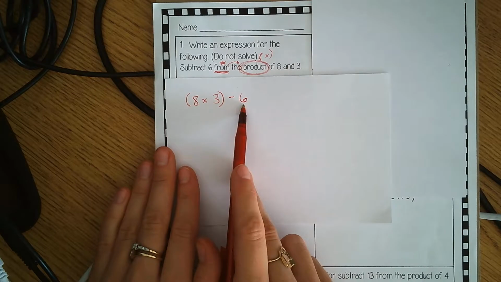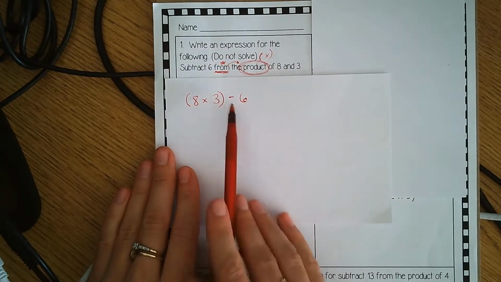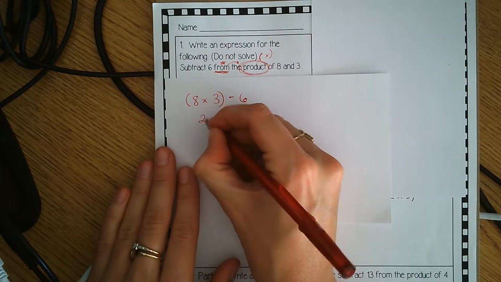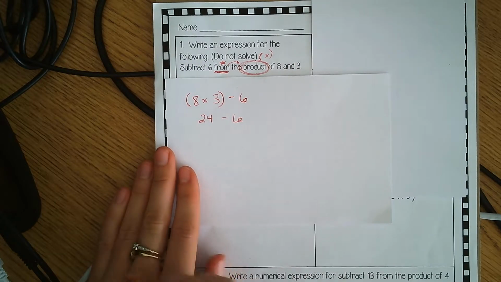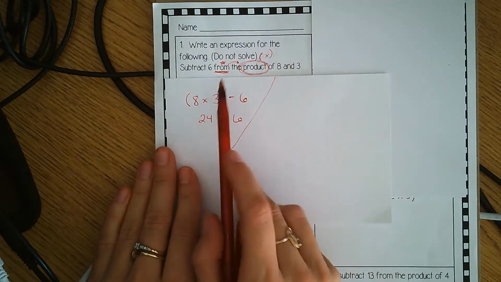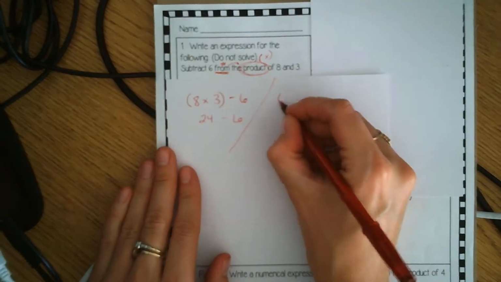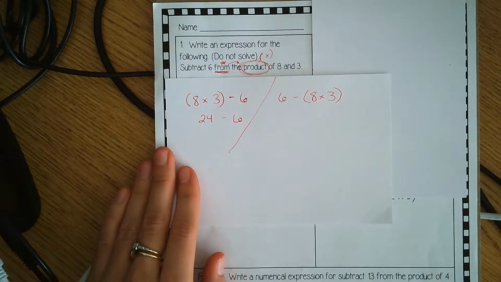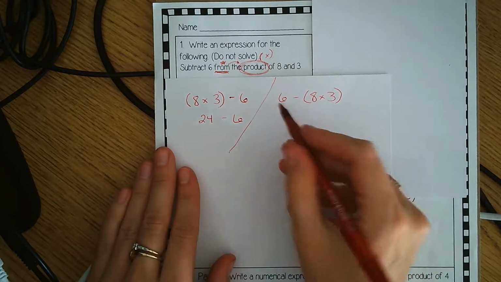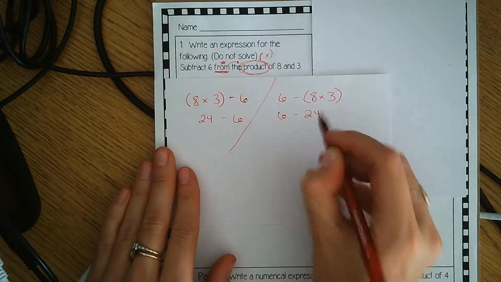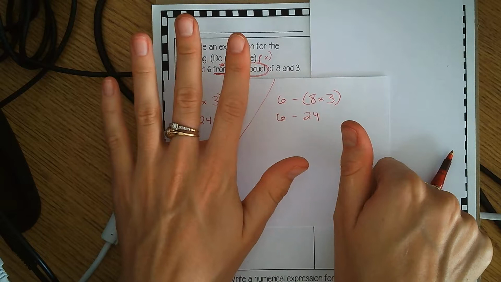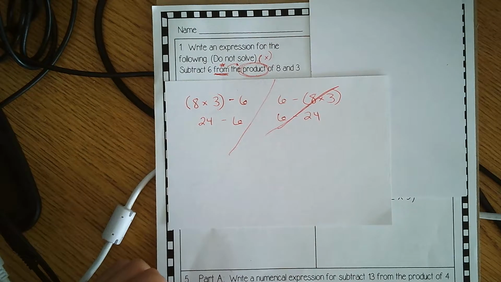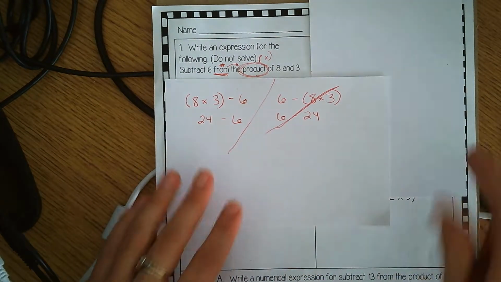Let me show you what would have happened if I didn't do that. So I know it says not to solve, but we want to check and see that our answer is reasonable. If I did this, I would have 24 minus 6. Doable. I could solve that. If I had done this wrong and I didn't understand what that from meant, my problem would have been 6 minus 8 times 3. This isn't a reasonable answer. We don't do negative numbers in 5th grade. So you would end up with 6 minus 24. If I only have 6 things, I can't take away 24. That's unreasonable. It's wrong. Check and make sure your answers make sense.